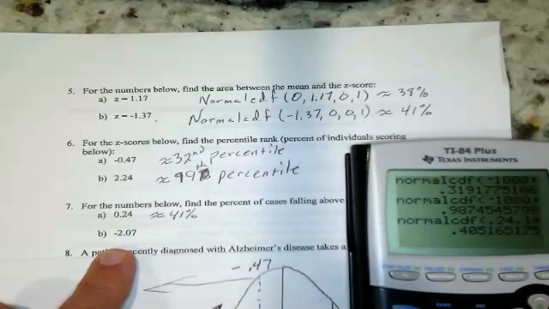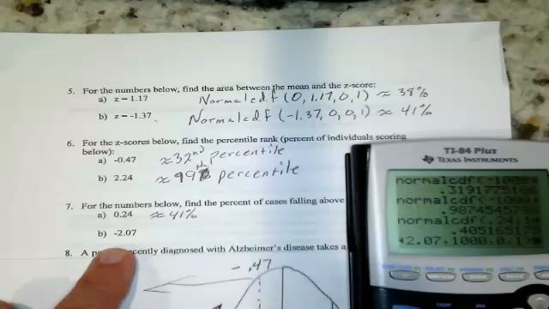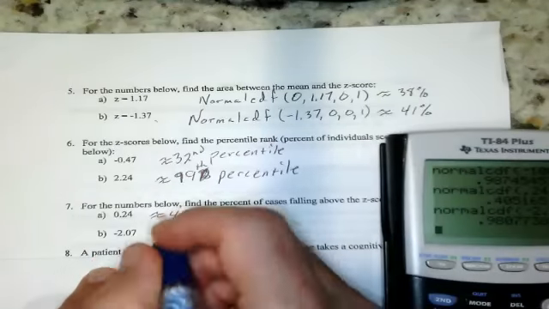And then second distribution. Now it's negative 2.07 up to there. And this is going to be a larger percent. It should be much larger, and it is. It's 98%.